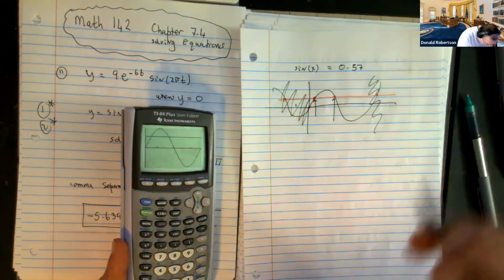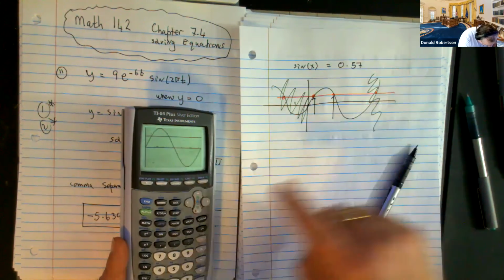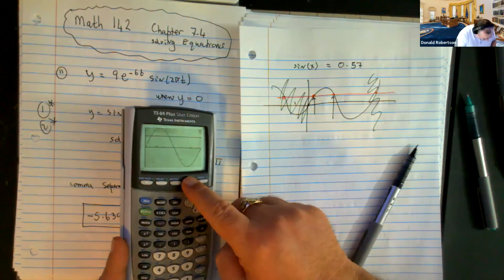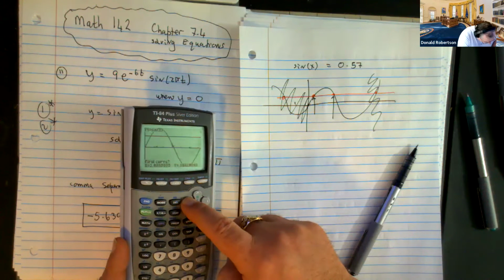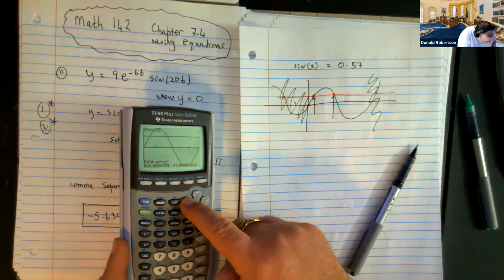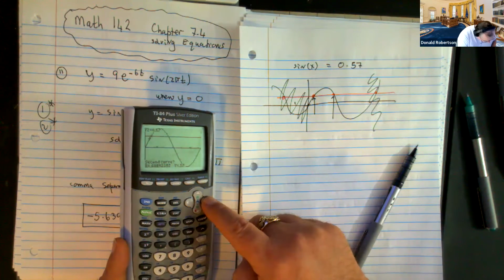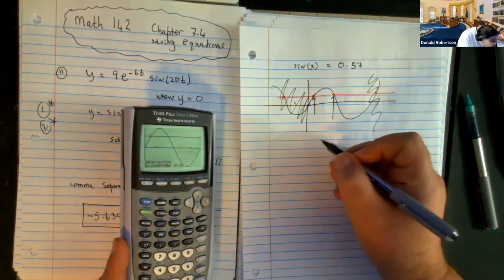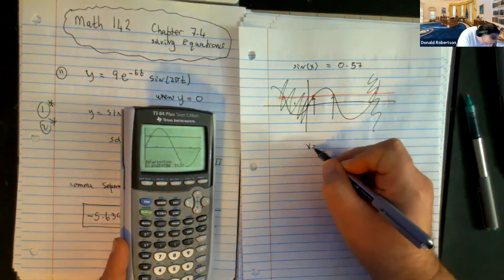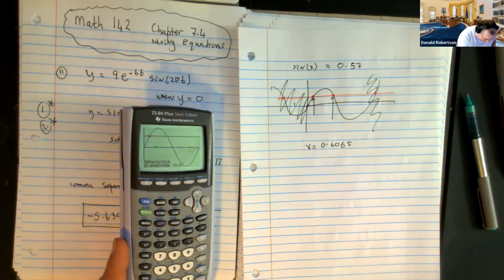This first one, this one here, you go second calc, you choose option 5, which is intersection. You drive your little car until he is near the guy you want. Enter. Drive your little car so he's near the guy. Enter. Guess. Enter. And the answer I get is 0.6065. Let's say we want it to 4 decimal places. Right. Now, how do I get the second one?